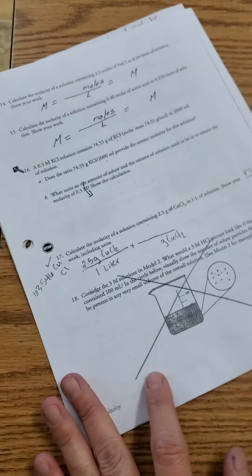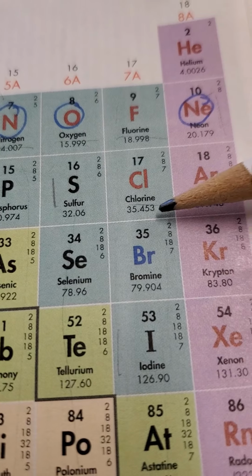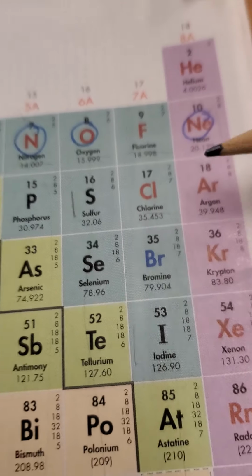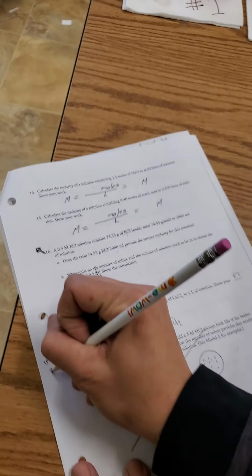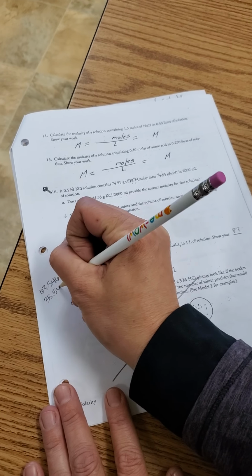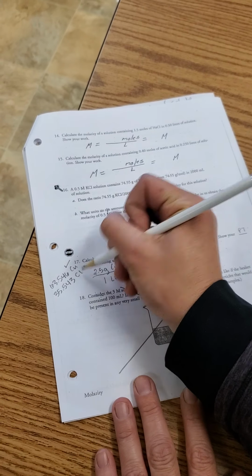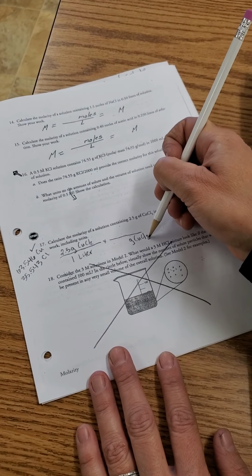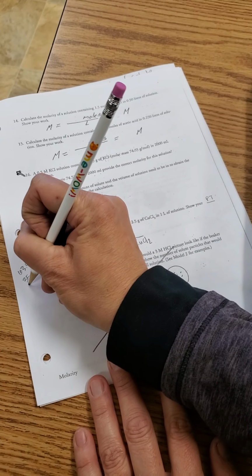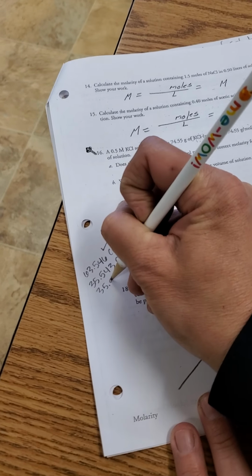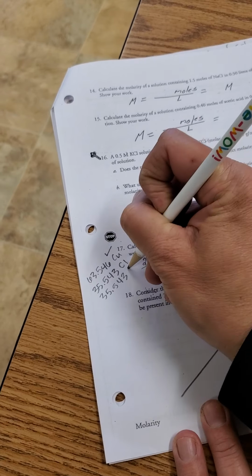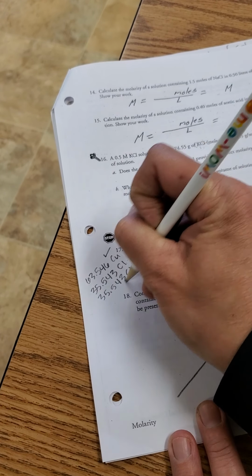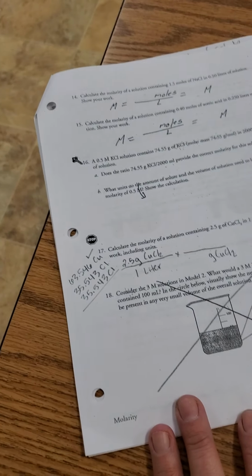And then we're going to look at chloride. If we come over here and look at chloride, you can see that it's 35.453. But the thing is, that's one. We have two. There are two of those. So then we're going to add another one of 35.453. And now you have the chloride, the two of them. We're going to add these numbers together.